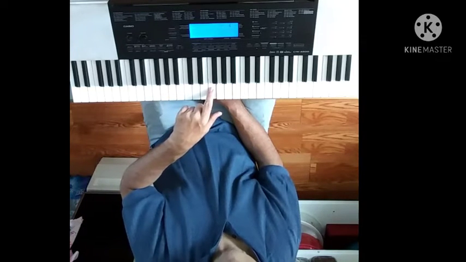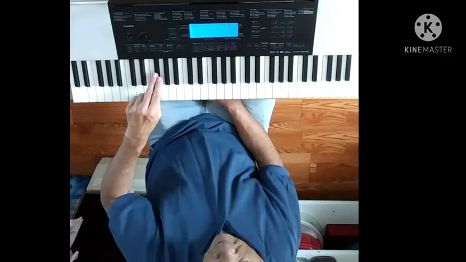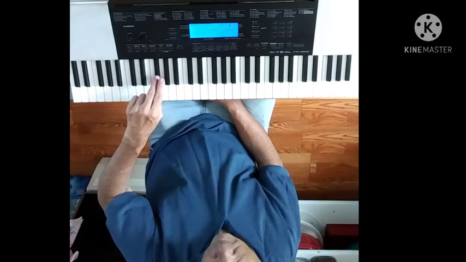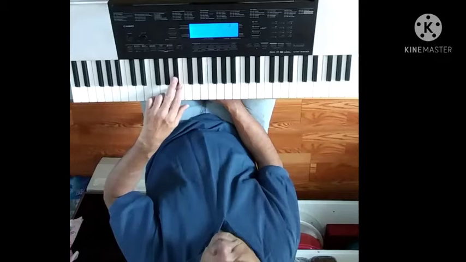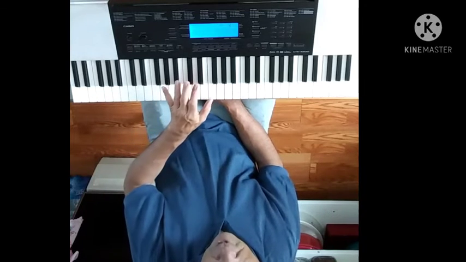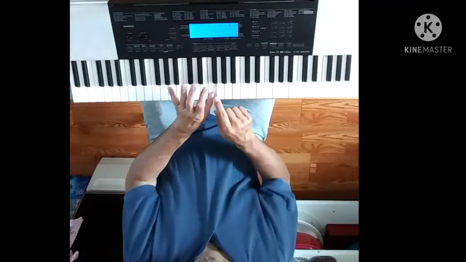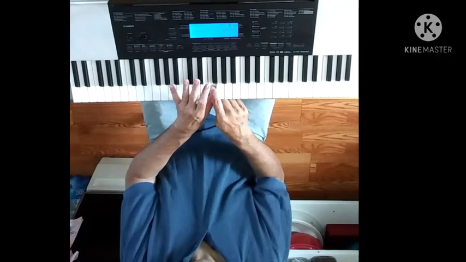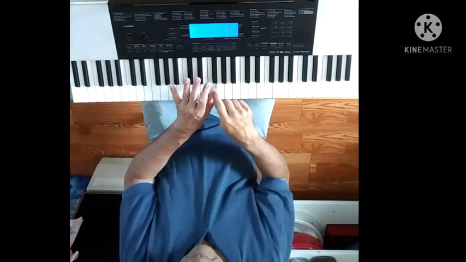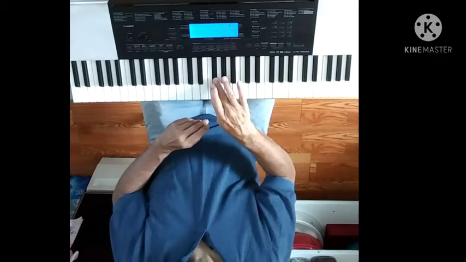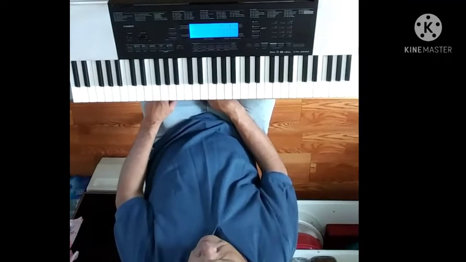Okay, so we're going to call it E sharp, F sharp. That's kind of the way they do it. F sharp, G sharp, A sharp, B, C sharp, D sharp, E sharp, and you can see it's an F. It's enharmonic, the same note, but we want to come up to F sharp.